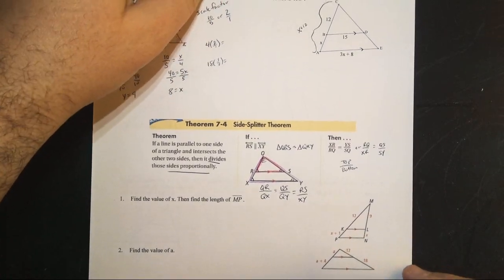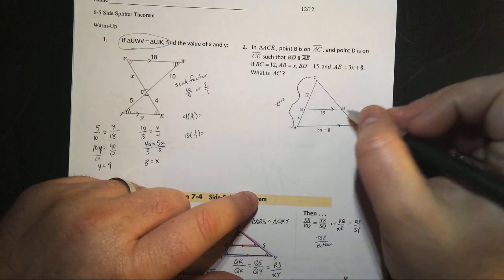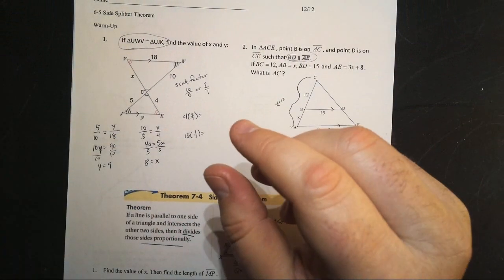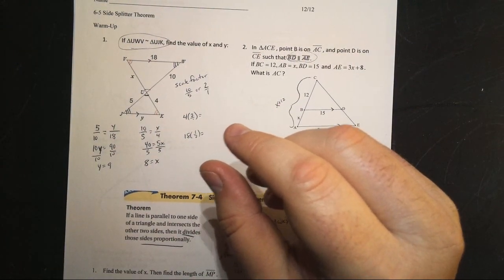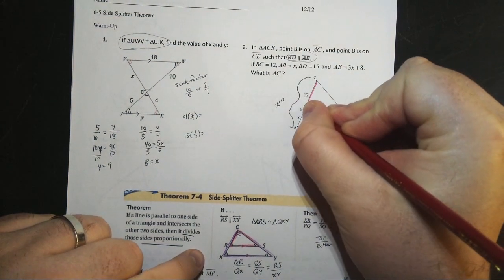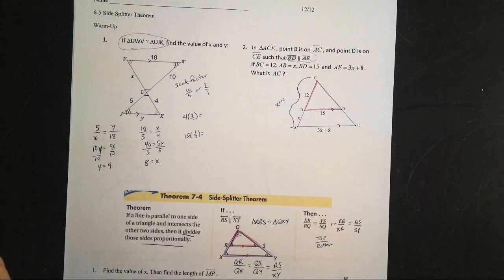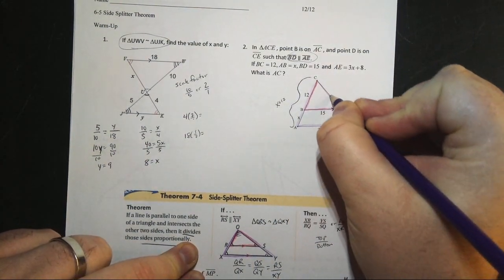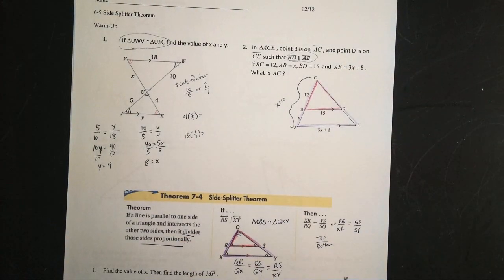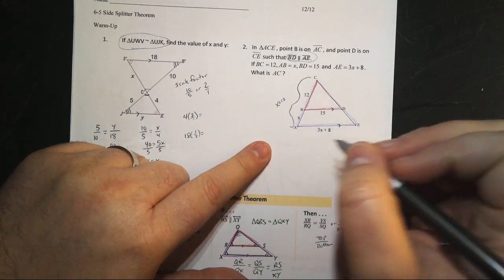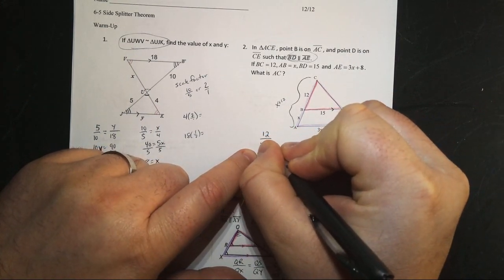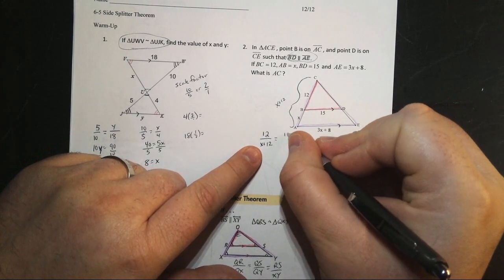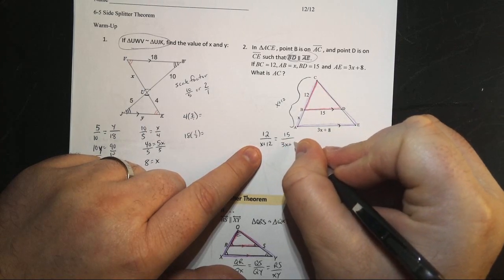So let's go back up to number 2. And if we see that these lines are given as parallel, then we can identify the two types of triangles going on, right? We have this top triangle here, then we have the whole big bad triangle right there. And so what I can do now is create a proportion. So I can do 12 over x plus 12 is equal to, remember it's small to big, so we'll do 15 small over big, 3x plus 8.